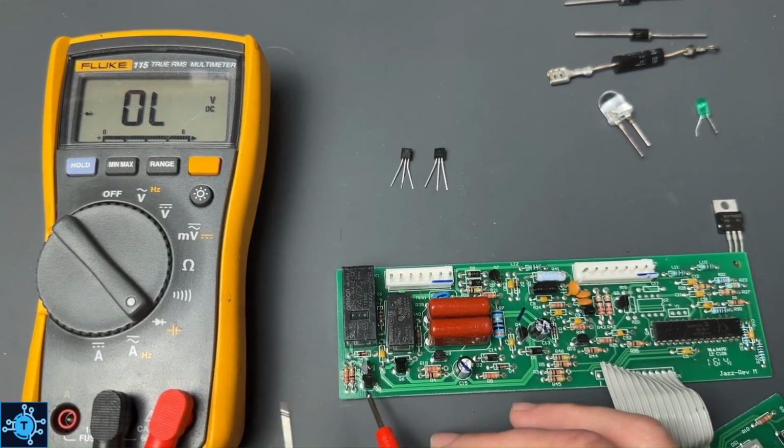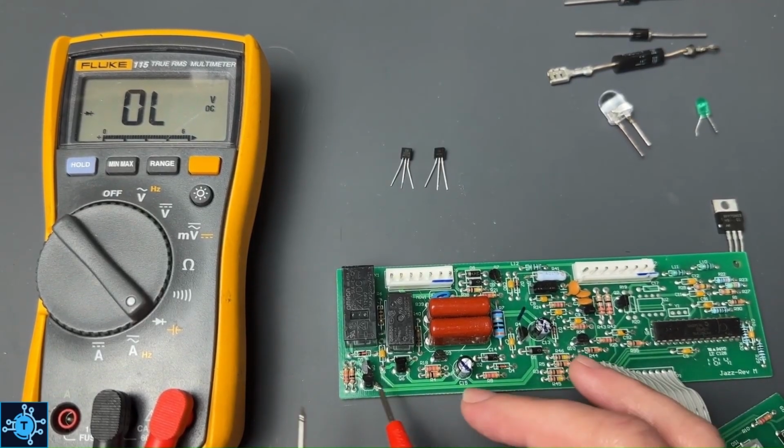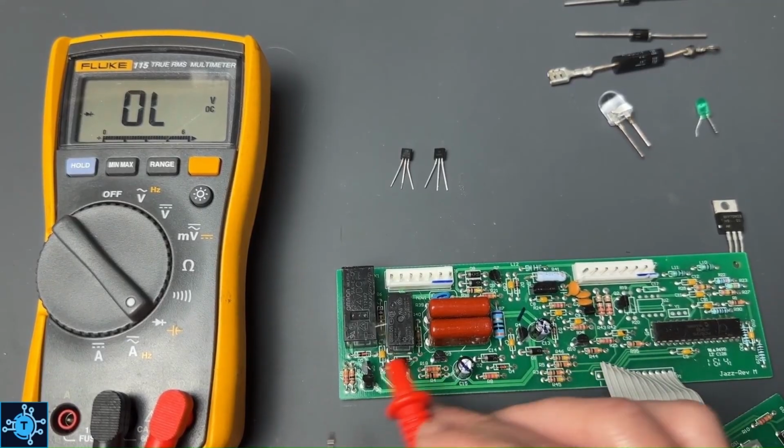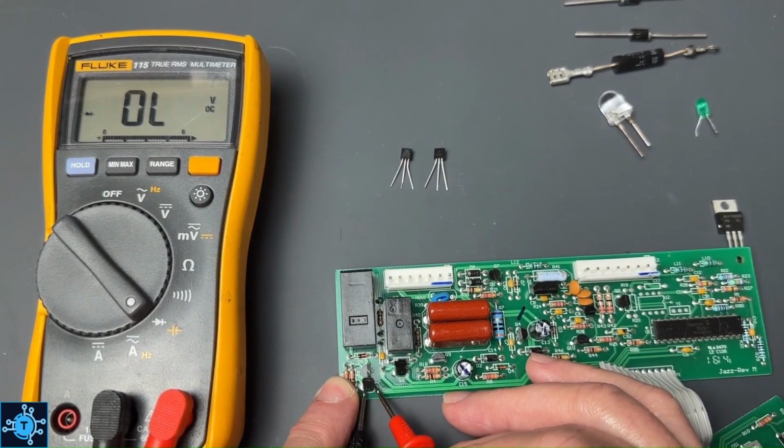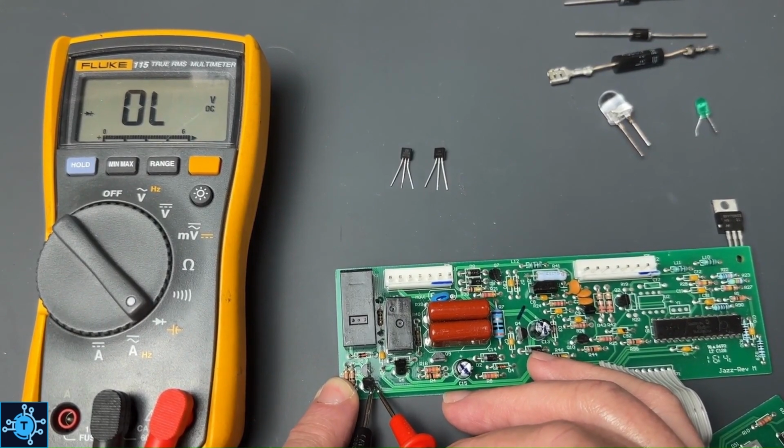So you think, okay, well, if this is out of circuit, it would be a bad transistor because it's leaky. But you have other components in here that are in parallel with this reading. You're also picking them up. So that's why you're getting that.